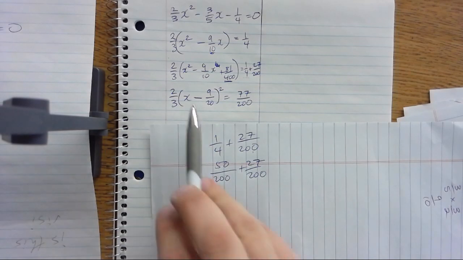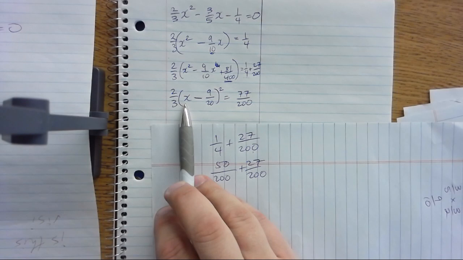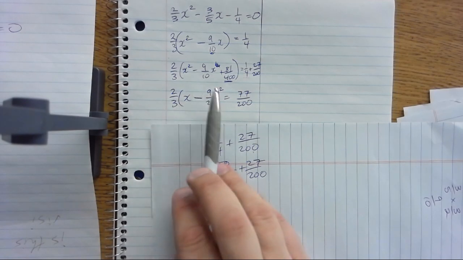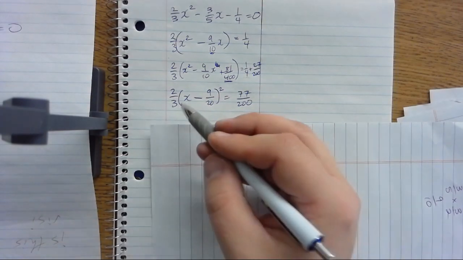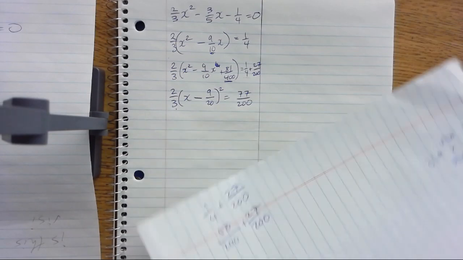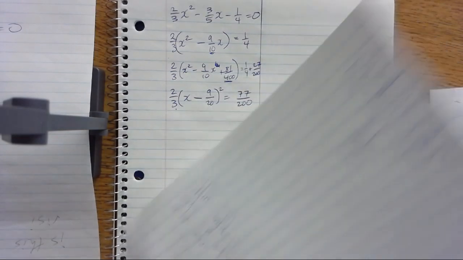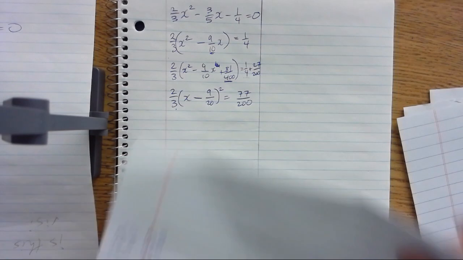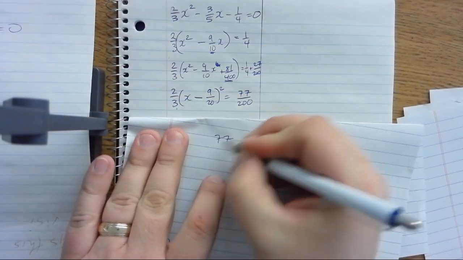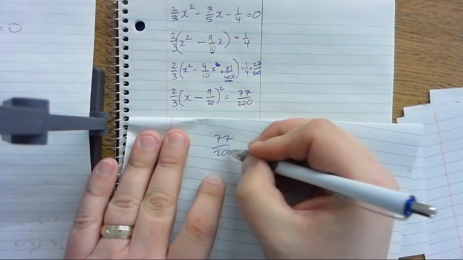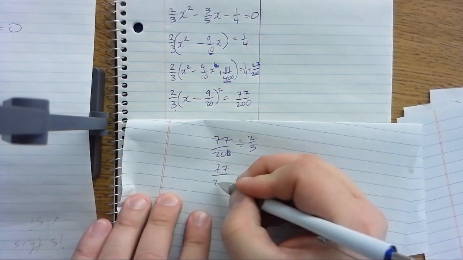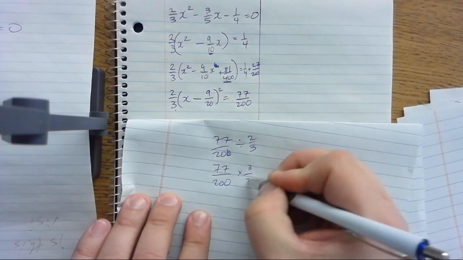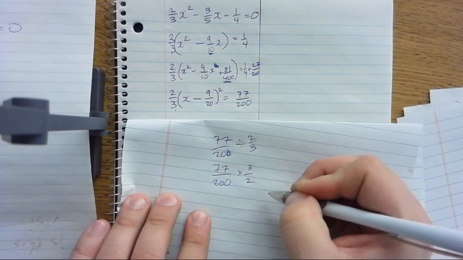Next, I'm in the stage where I can now isolate for x. I can solve this thing. I've completed the square, and now I got to get x isolated. So I have to get rid of 2/3, get rid of squared, and get rid of negative 9/20 in that order. So the first thing to do is to get rid of 2/3. I need more scrap paper here. Hang on. I need to take the 77/200 on this side and divide it by 2/3, which is like saying 77/200 times 3/2. And I'm afraid that doesn't simplify any.